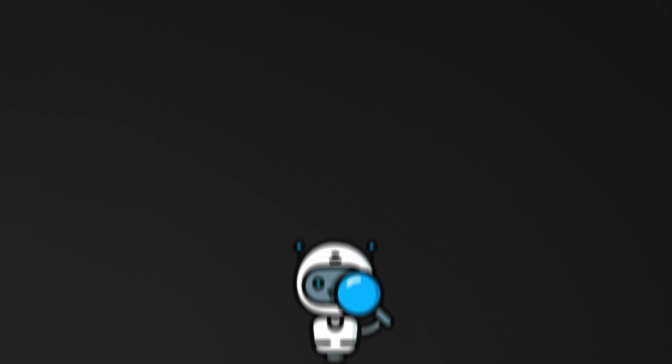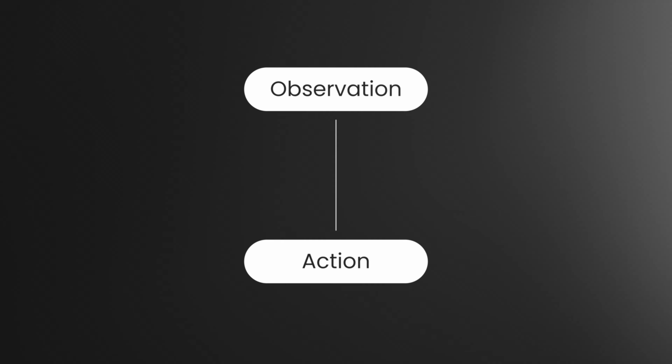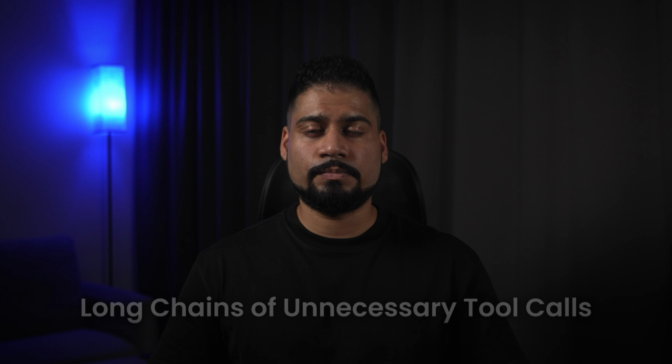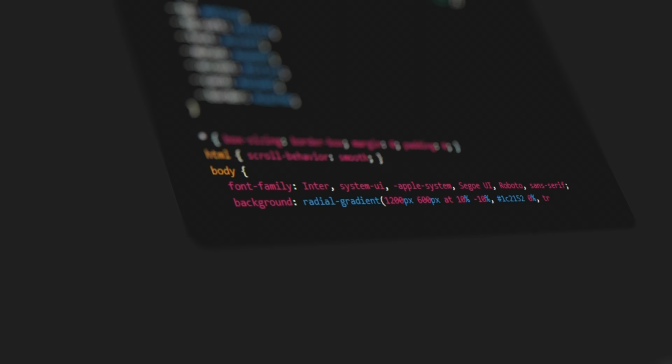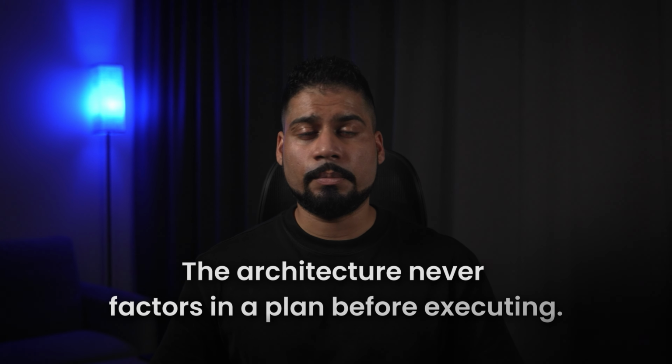But here's the catch. React is inherently reactive. It only focuses on the next step, whatever seems reasonable based on the last observation. And while that's great for discovery tasks or tasks that need to adapt on the fly, it often leads to suboptimal trajectories and long chains of unnecessary tool calls. That's when you start to see agents stray off the path, repeat actions, slow down, burn tokens, and drift away from the goal. Not because the model is weak, not because your prompt is wrong, and not because you chose the wrong framework. It's because the architecture never factors in a plan before executing.